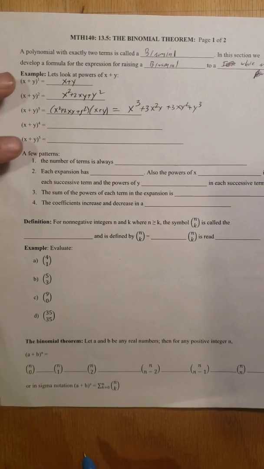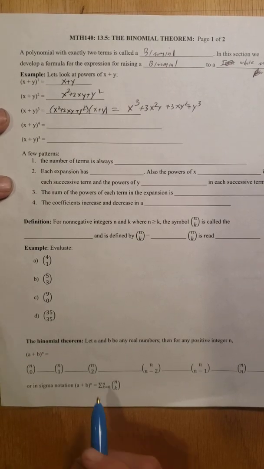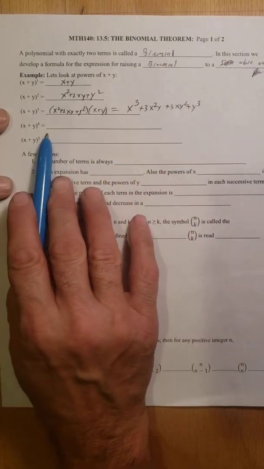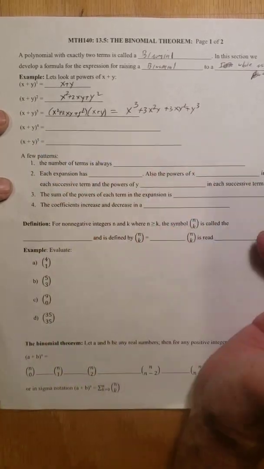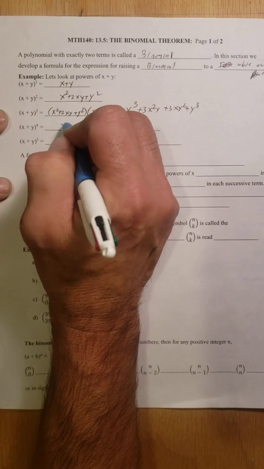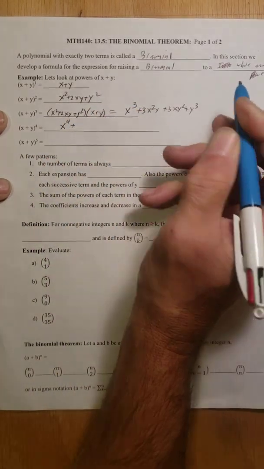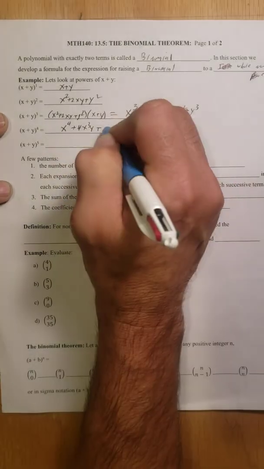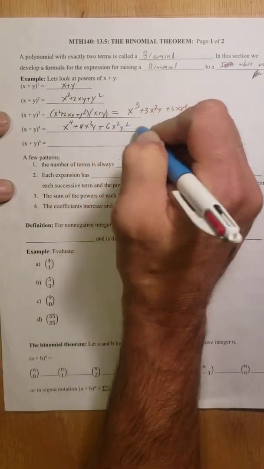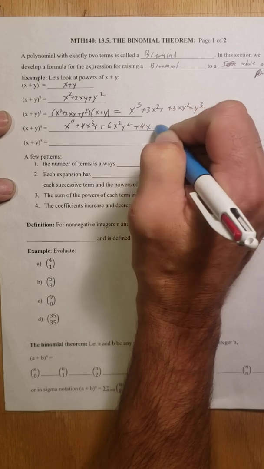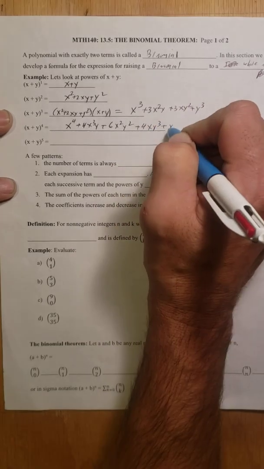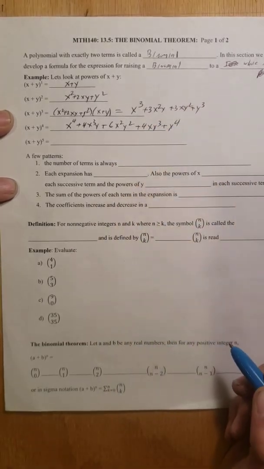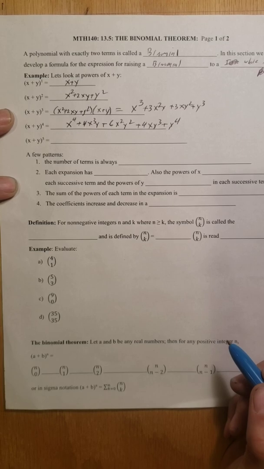Okay? All right. X plus y to the fourth. I would take this and multiply by x plus y. I'm just going to give it to you. It's x to the fourth plus 4x cubed y plus 6x squared y squared plus 4xy cubed plus y to the fourth.